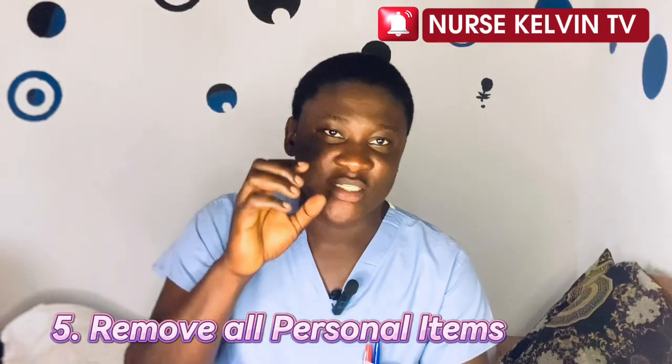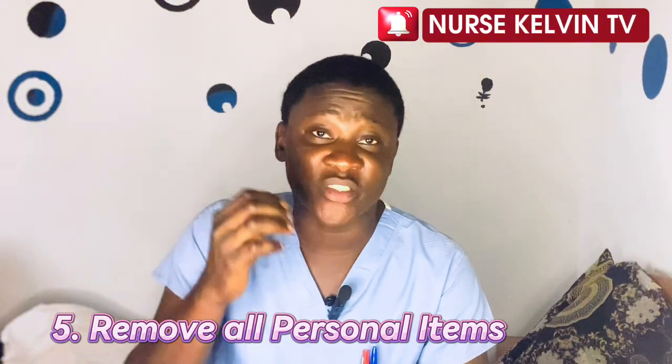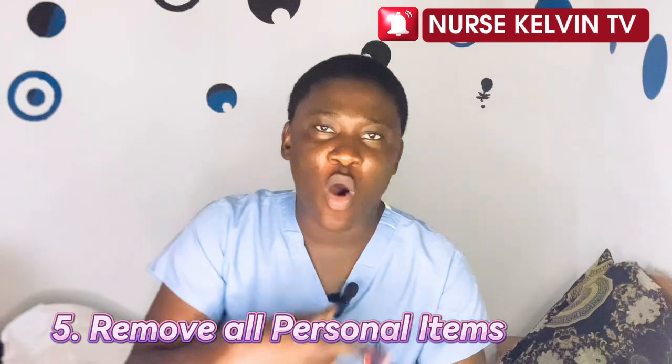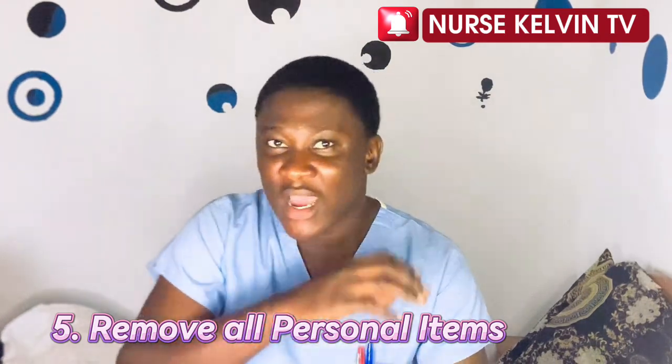Next thing that you need to do is remove all personal items such as rings, earrings, watches and all those things. You need to make sure that all these things are not on the patient. All personal items must be removed from the patient, because in some instances patients go into surgery with a ring on. So make sure all rings and personal items are removed from the patient.